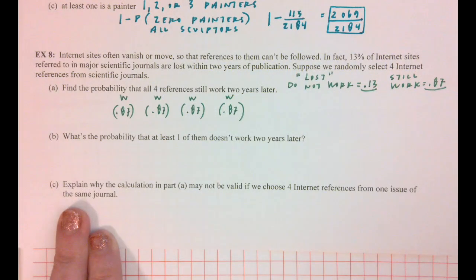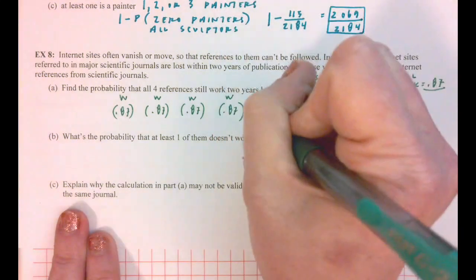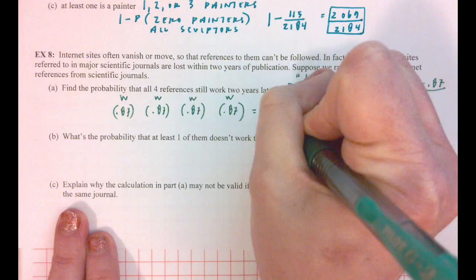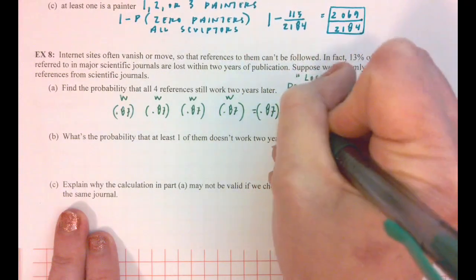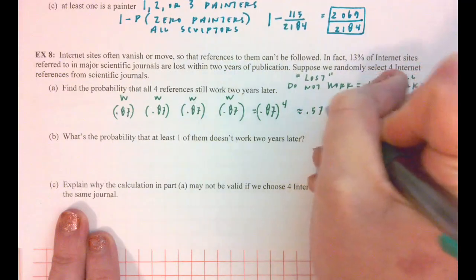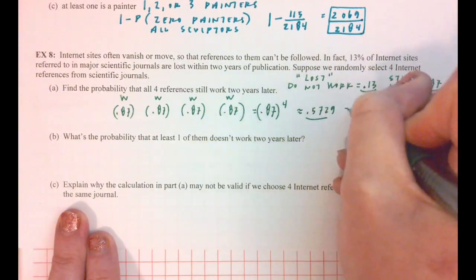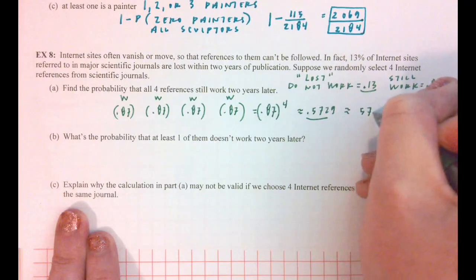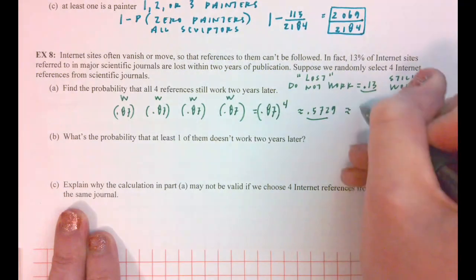Okay, so here we're assuming that it's independent because we have such a big population of internet sites. So we're just going to multiply straight across, view it as 0.87 to the fourth power. So here we would get about 0.5729 or 57.29%.